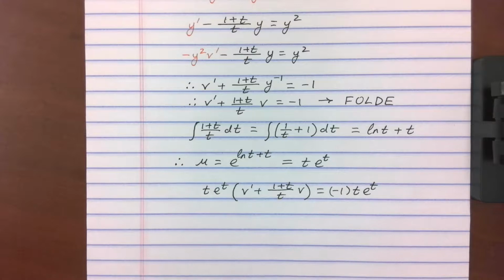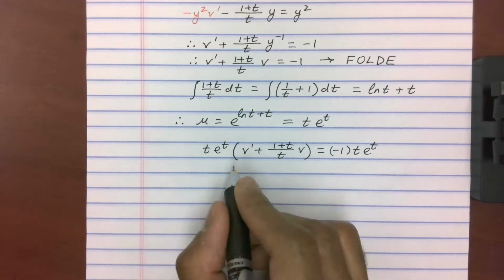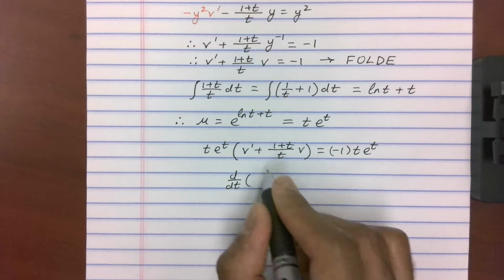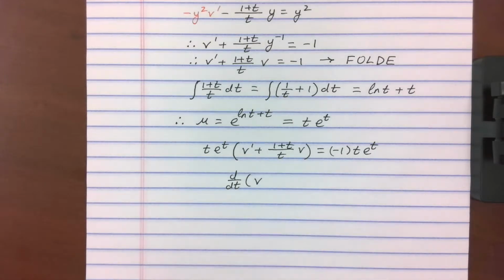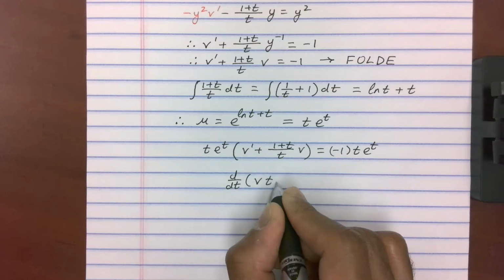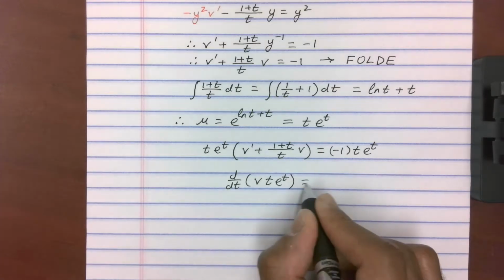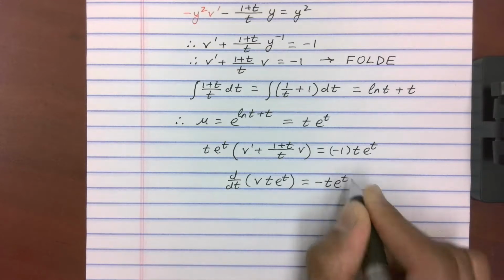The whole point of multiplying the integrating factor is that the left-hand side of the differential equation, the one with the derivative, collapses down into a product rule. It collapses down into the derivative of the product, V in this case, which is the dependent variable, times the integrating factor, which we found to be t times e to the power of t. And the right-hand side simplifies to negative t e to the t.